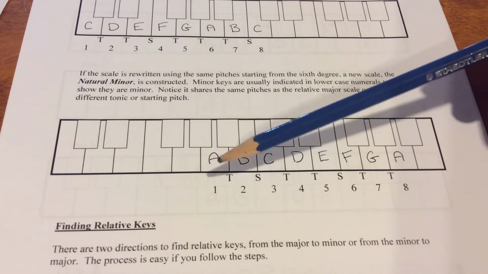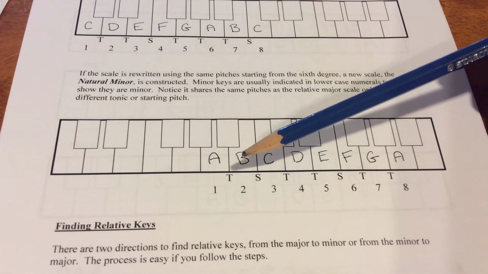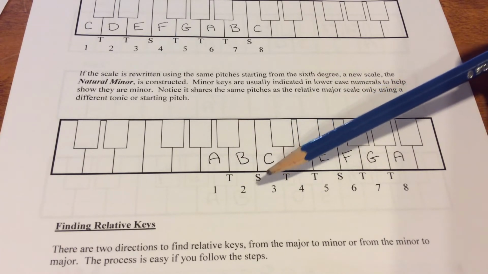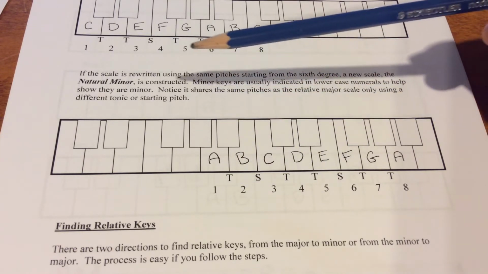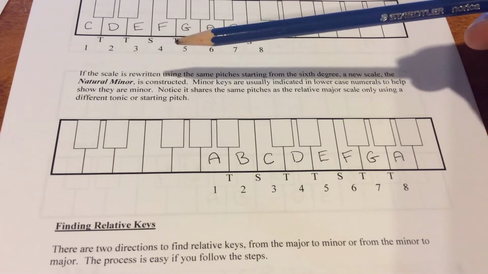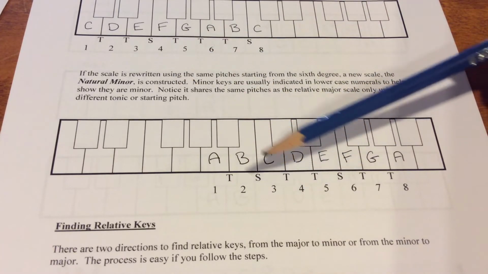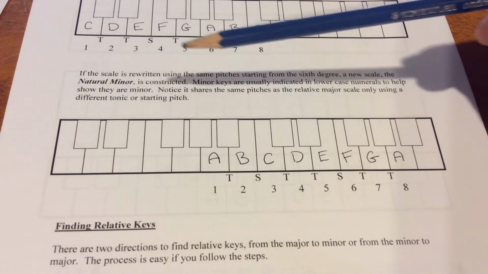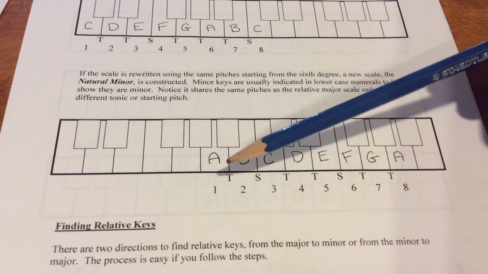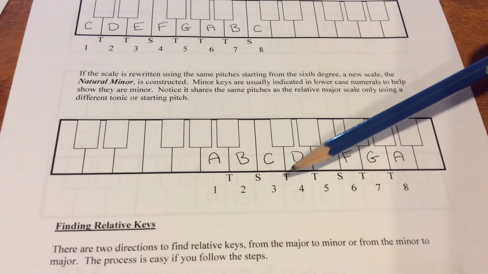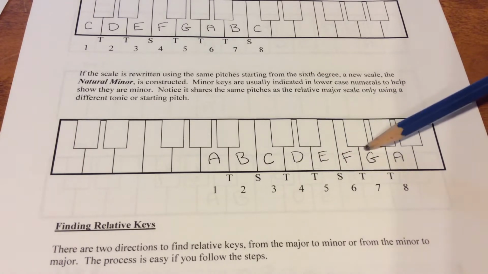So to get from A to B, 1, 2, that's a tone. Get from B to C, 1, that's going to be a semitone. They're all the same distances here, tones and semitones. The pattern's obviously altered because we're starting on A instead of C. So it's not going to be tone, tone, semitone, tone, tone, tone, semitone. It's going to be tone, semitone, tone, tone, semitone, tone, tone because of that fact.